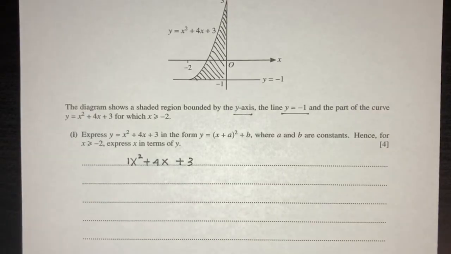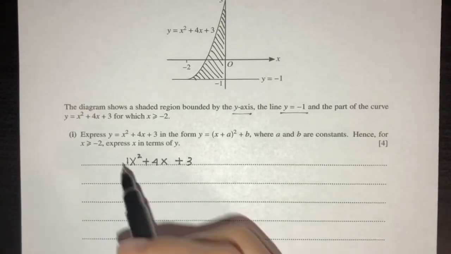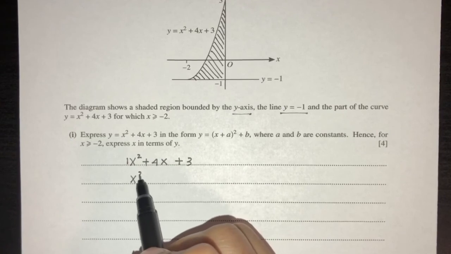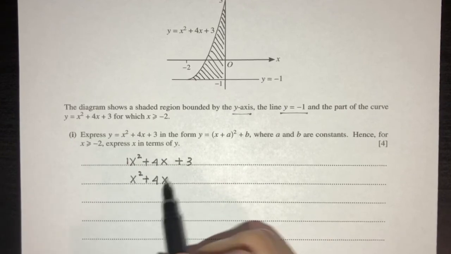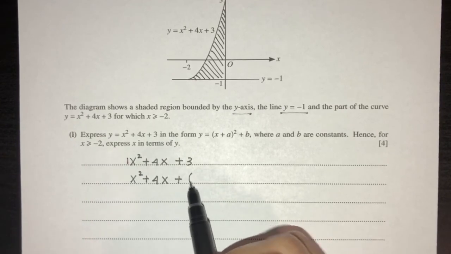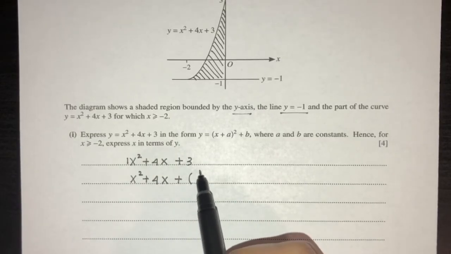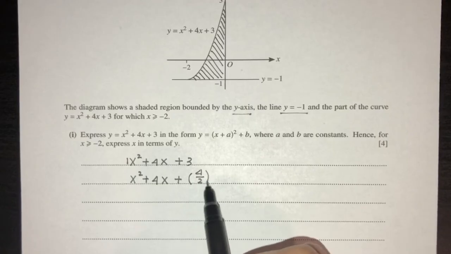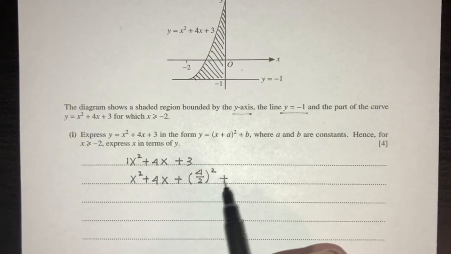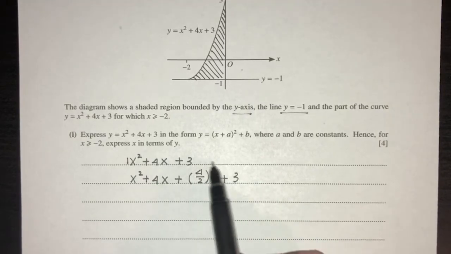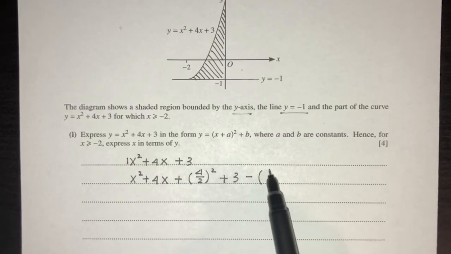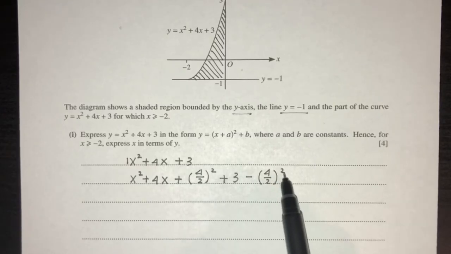So now we can proceed to step number 2. Step number 2 is to rewrite the first two terms, and then we have to add a number. This number will be, you take this number right here, which is 4, divided by 2, squared, plus 3. Now when you add something, you have to minus the same thing, okay? You will have to minus the same number.